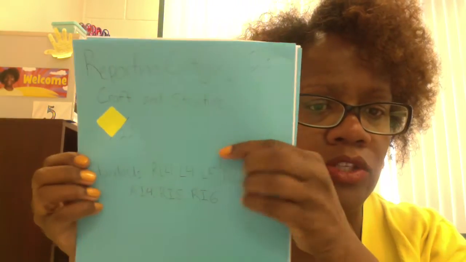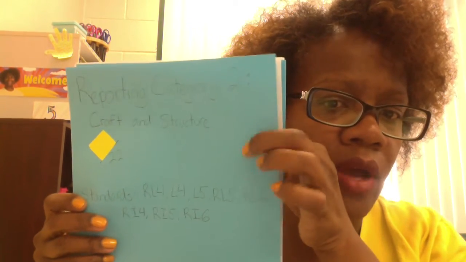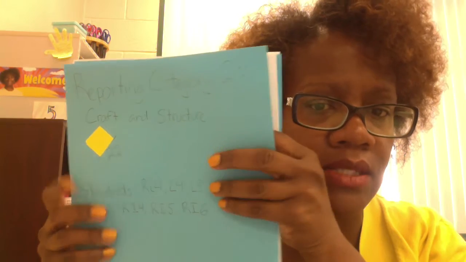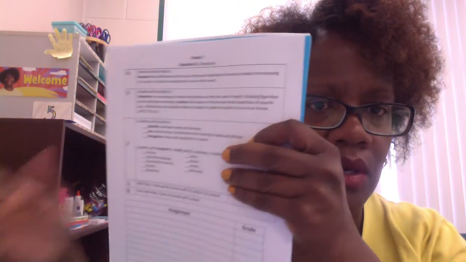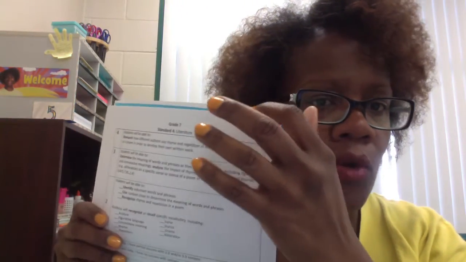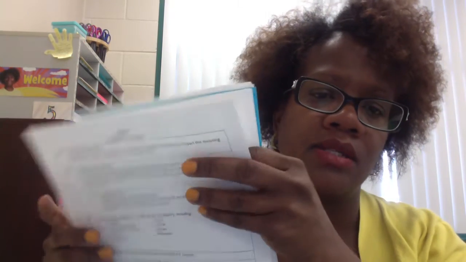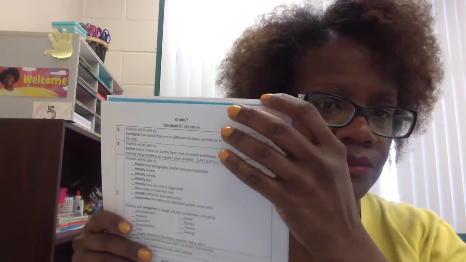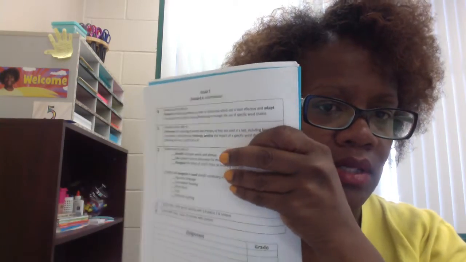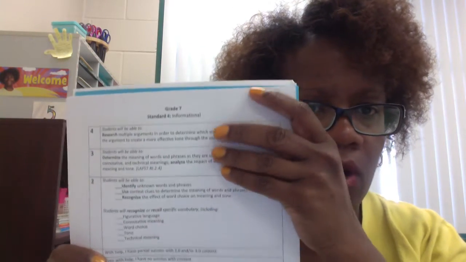And it just follows a pattern. Reporting category 2, here are your standards. Where do you get this from? Look at your FSA data sheet. Standard 4 literature. Standard 5 literature. Standard 4 informational.